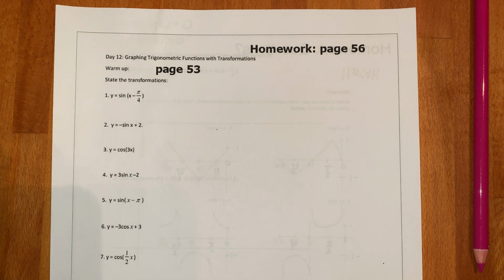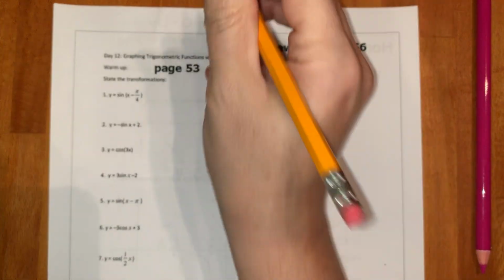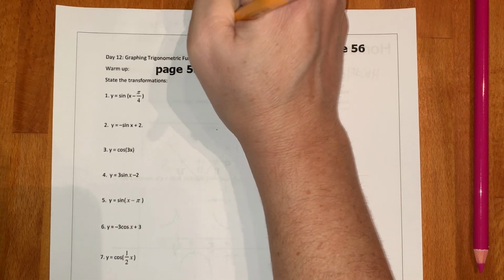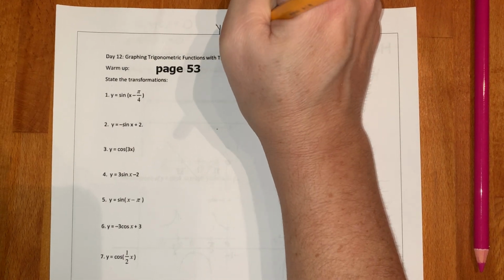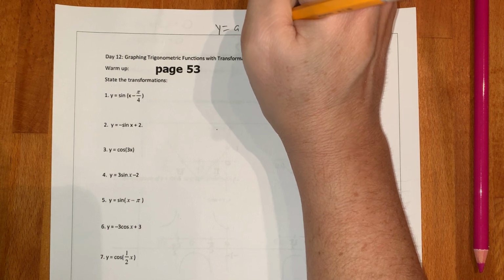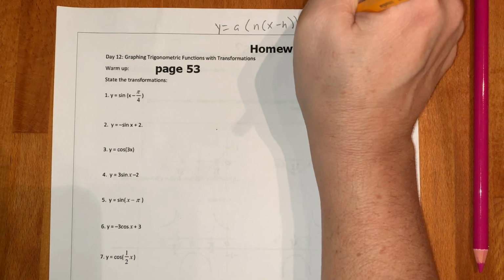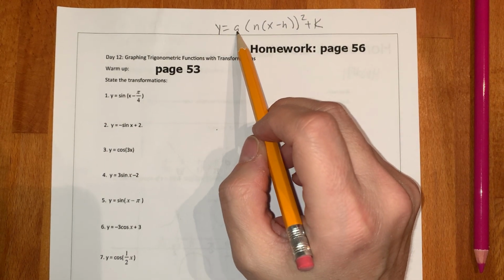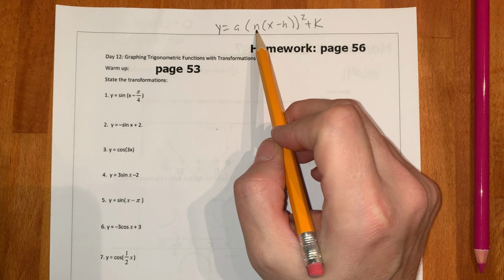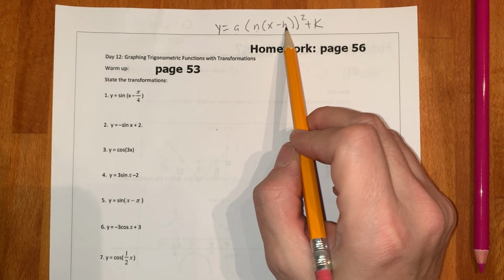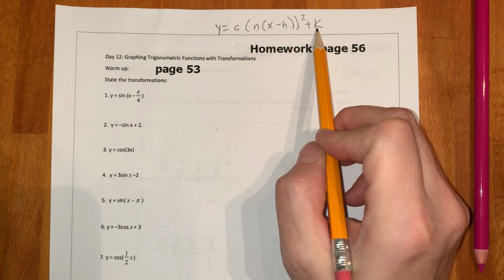So we have 7 problems here, and we're being asked to simply state the transformations. I want to remind you, this is not going to be a whole lot different from what we've done before. For example, I'm just going to use a parabola as my example. When we have y equals a, parentheses, n, and then x minus h squared plus k, where a is our vertical dilation and our reflection, n is our horizontal dilation. This is vertical, this one's horizontal. This is our horizontal translation, and this is our vertical translation.